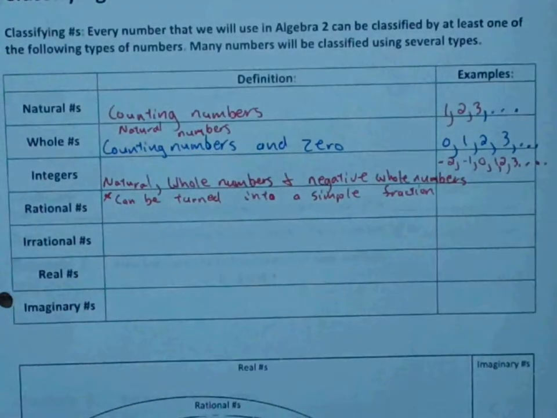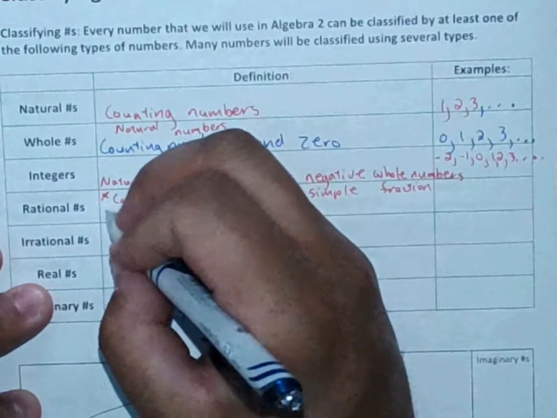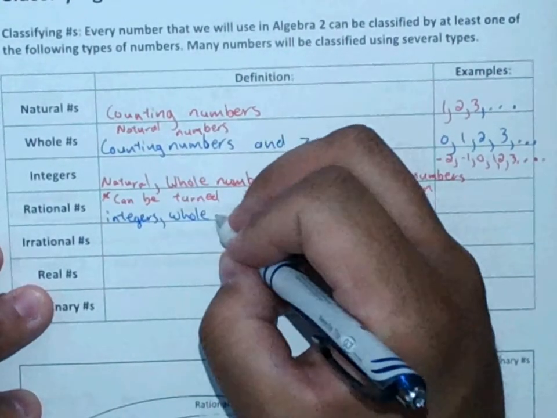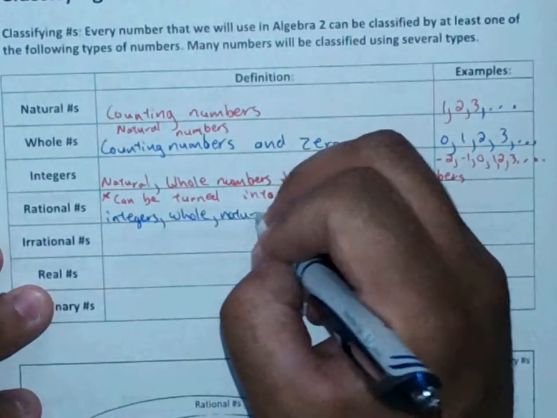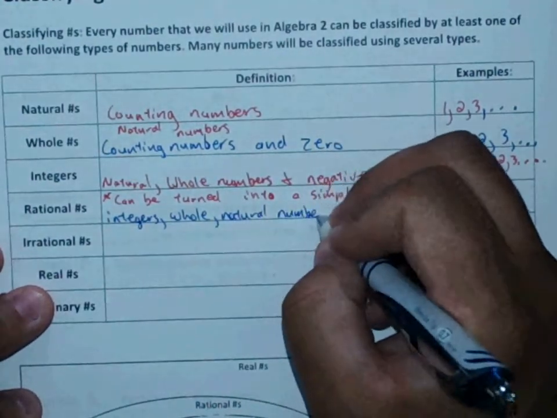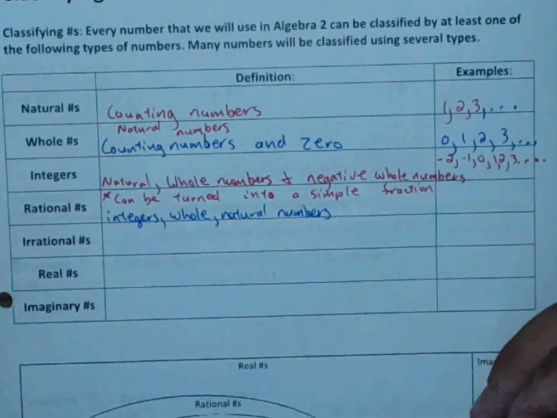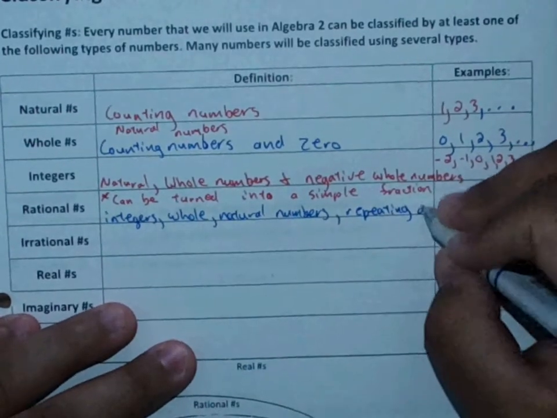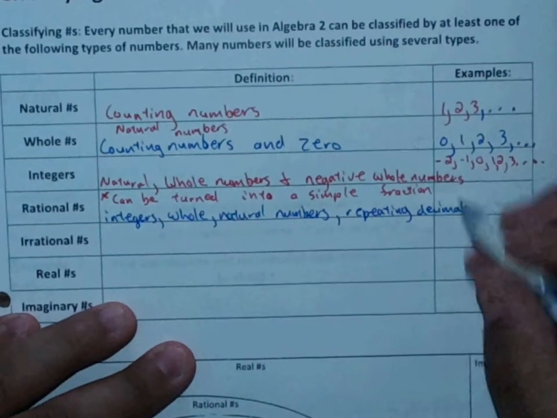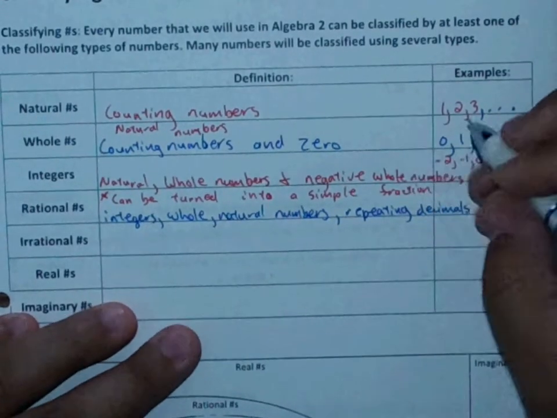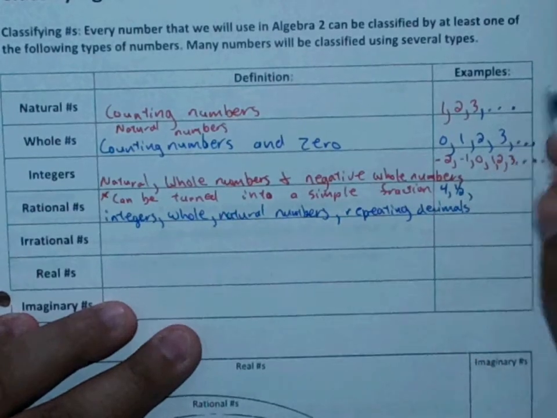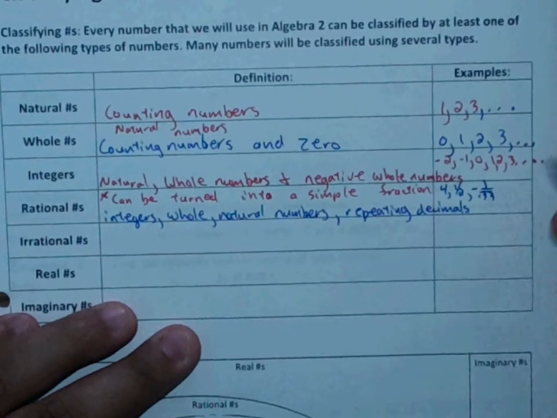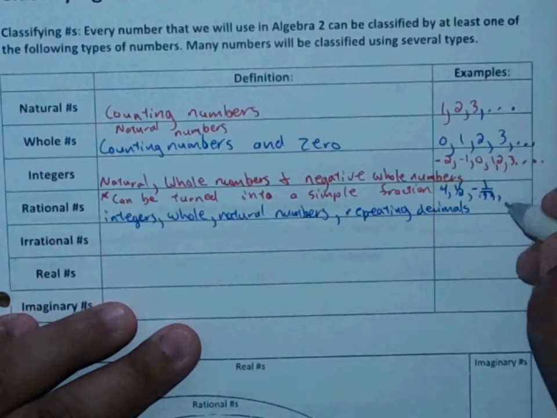This would include integers, whole numbers, and natural numbers, as well as repeating decimals. Giving a few examples of rational numbers, we have like 4, 1/2, -1, 0.33 repeating, and then 0.7 and 5.